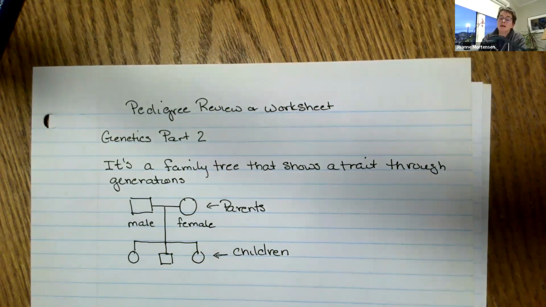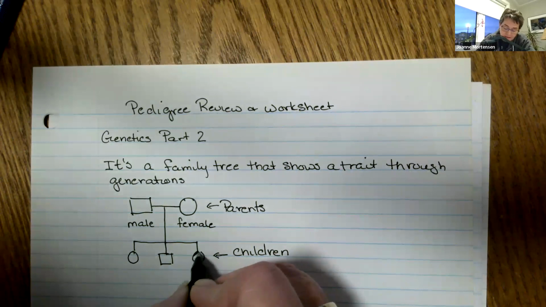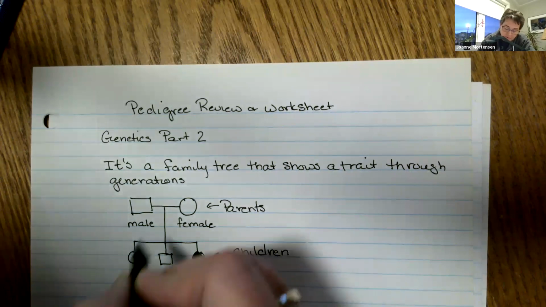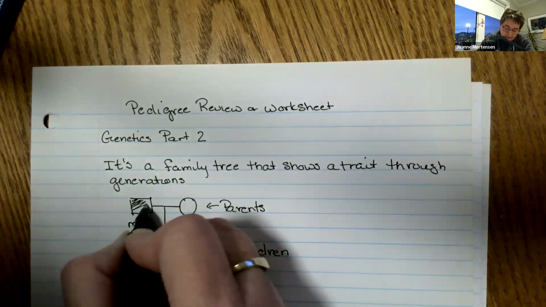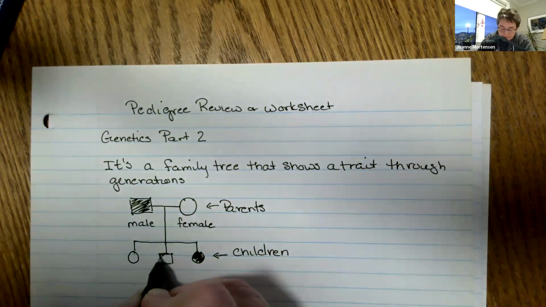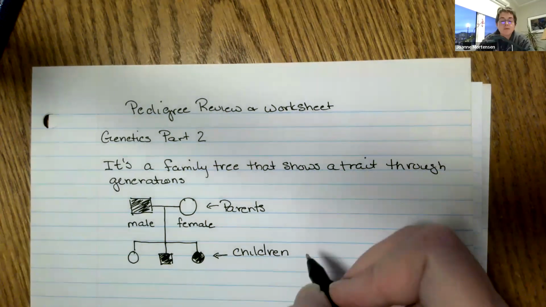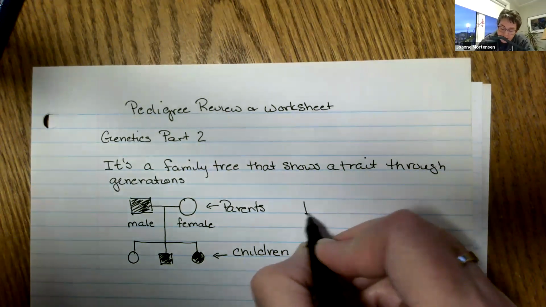When we want to start talking about traits, normally what we would do is shade in. So if whatever the trait is, if this child had it, and maybe dad had it, I don't know what the trait is, so I'm just randomly coloring stuff. There we go. Okay. So normally there'd be a key.